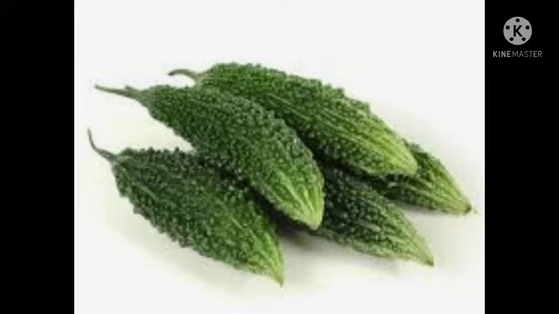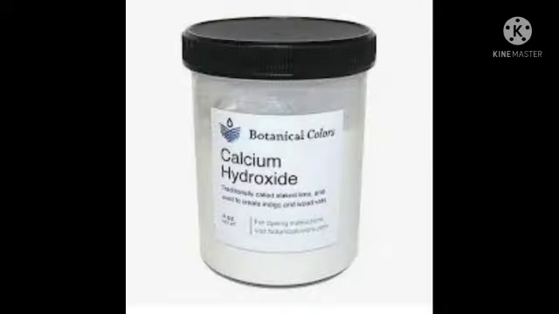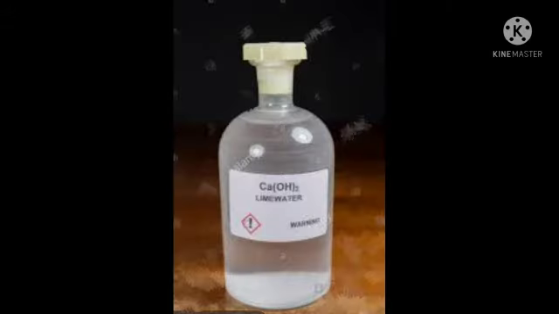So, what are basic substances? Substances containing a base are called basic substances. For example, sodium hydroxide. Mostly hydroxide groups, that is OH groups, are bases.